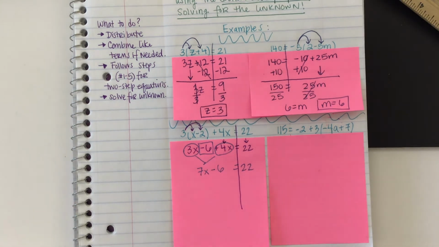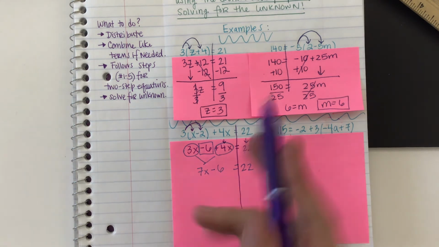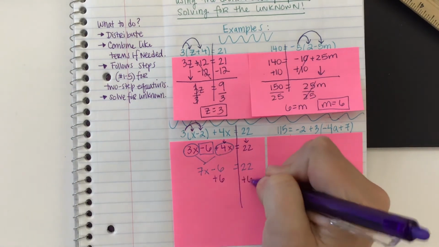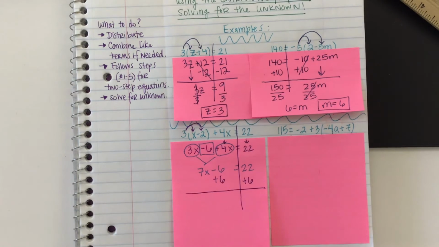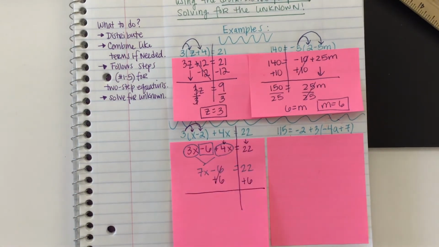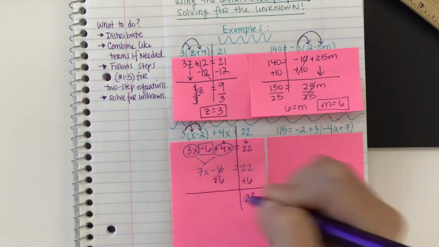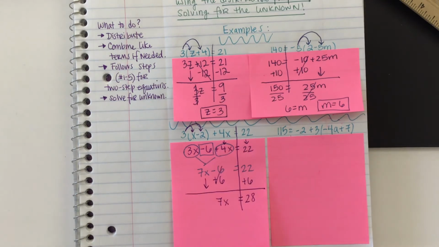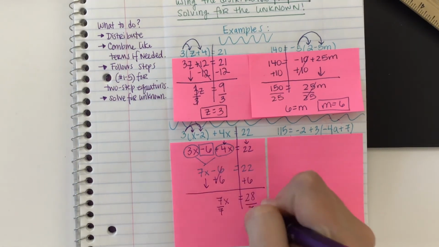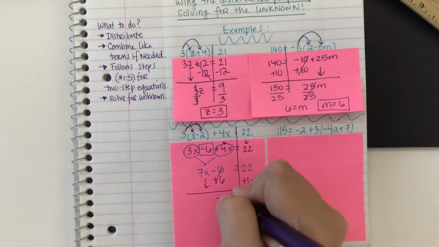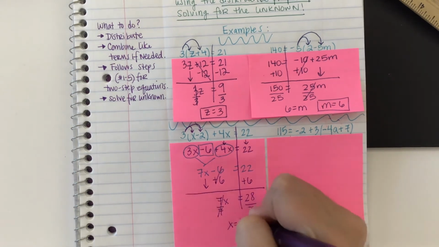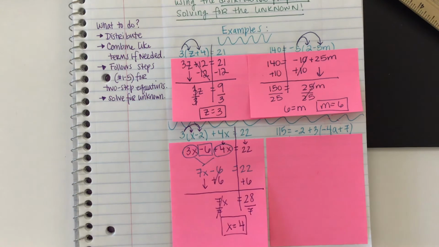And now this is just a 2-step equation. Find the side with the variable, find the number not attached to the variable, and perform the opposite operation. But whatever you do to one side, you must do the same thing to the other. So negative 6 plus 6 is 0, that goes away. 22 plus 6 is 28. And then we drop down the 7x. And we have 7x is equal to 28. We will divide, because that is the last step, the opposite of multiplication. 7 divided by 7 is 1, so that goes away. And 28 divided by 7 is 4. So x is equal to 4.